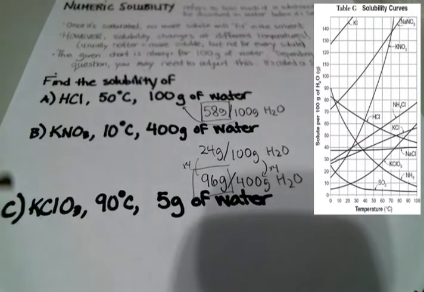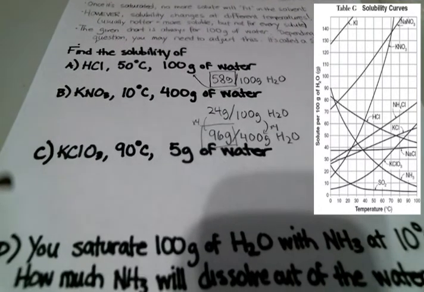Okay. The next one we're going to look at is potassium chlorate, KClO3. We're going to look at this one at 90 degrees Celsius, and we're going to do 5 grams of water this time, so we have to do a division instead of a multiplication.